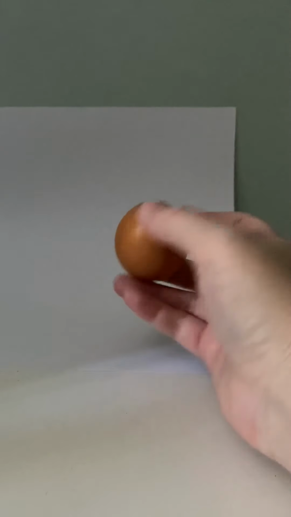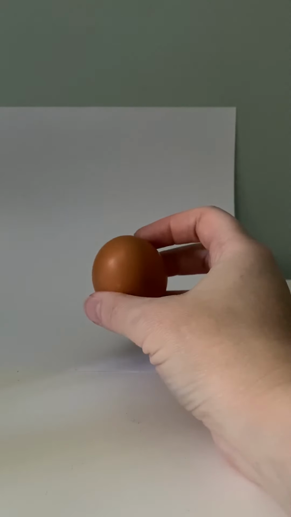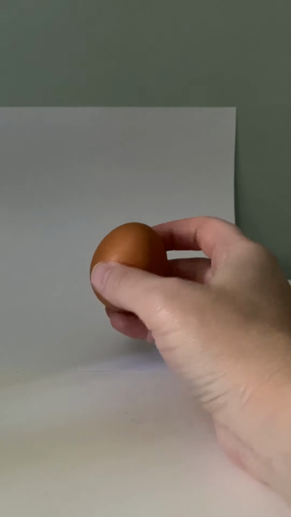The next thing that you want is some plain object, like an egg. It'd be better if it was a white egg, but I always buy brown eggs. Or maybe something simple like a white teacup or mug or something like that.